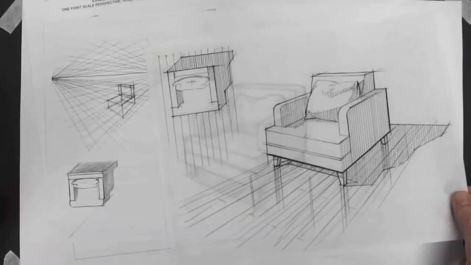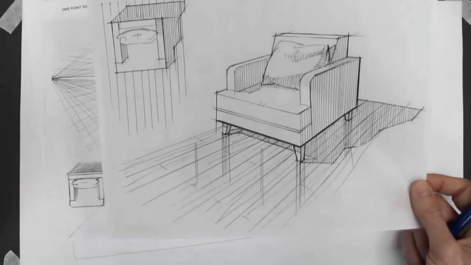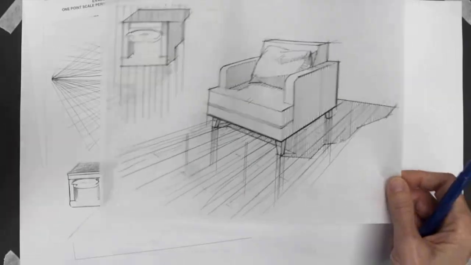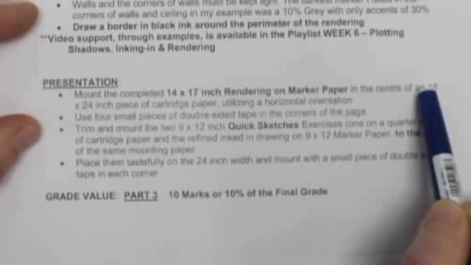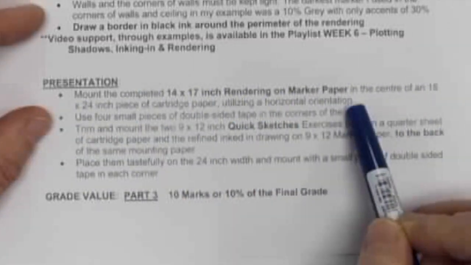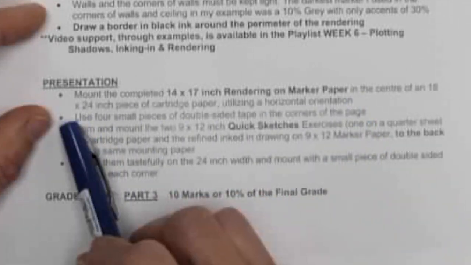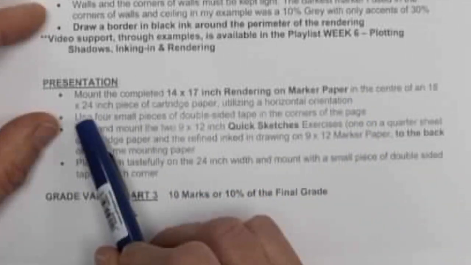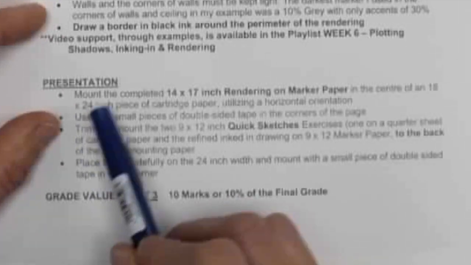Also, marker paper is beautiful. You can see through it. So render right on top of it. Don't make another version. Put your marker paper rendering in the center. I like it horizontal in the middle, but you can place it however looks best for you. And don't forget a black border all the way around. Put your quick sketches on the back.